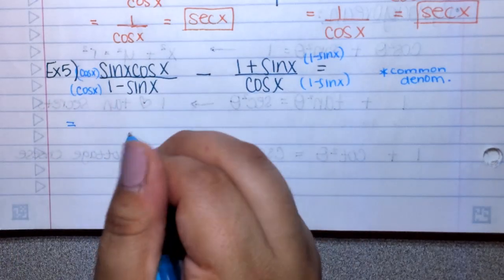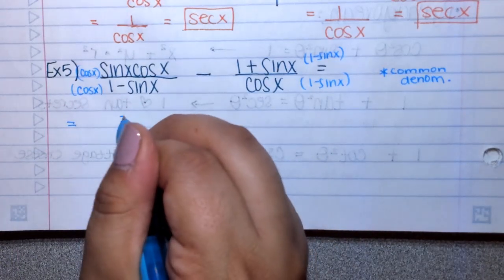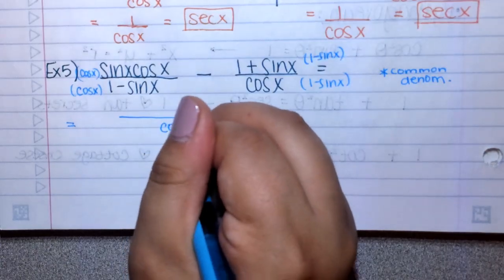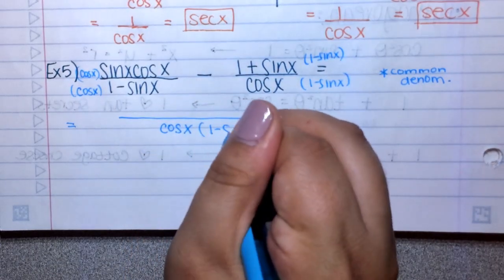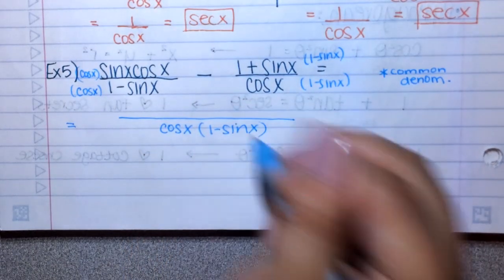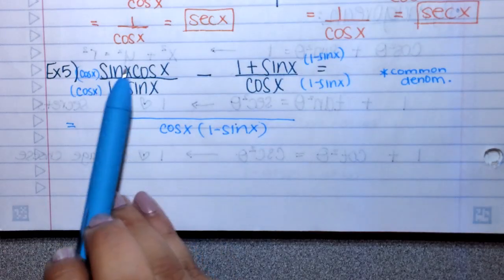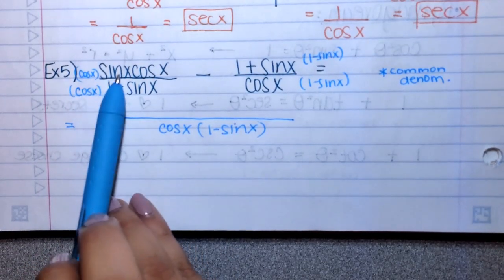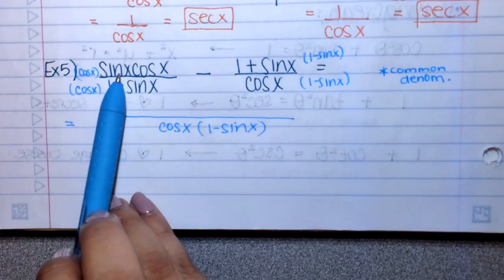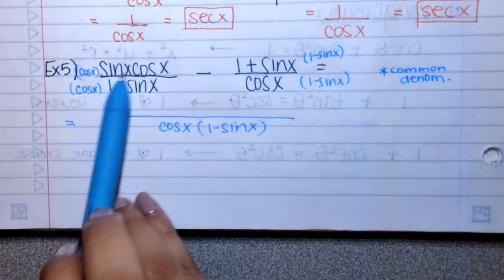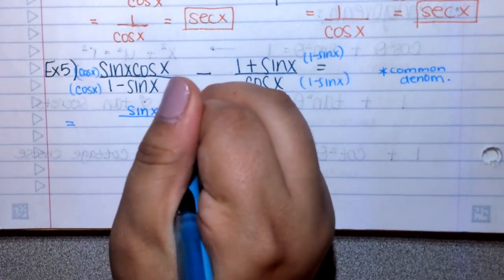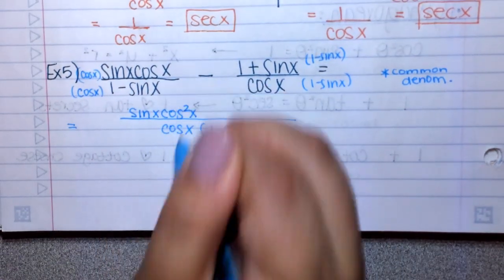You need an equal sign out front or I'll be counting off. That is going to give me the cosine of x times 1 minus sine of x. What am I going to get up top right here? I'm going to get sine of x cosine squared x.